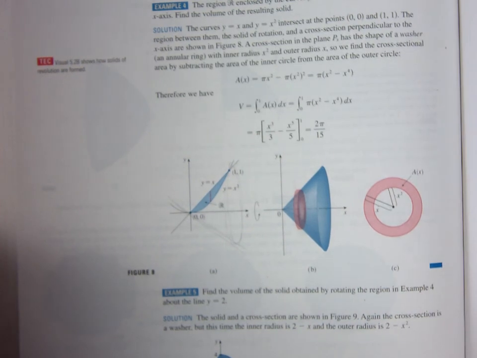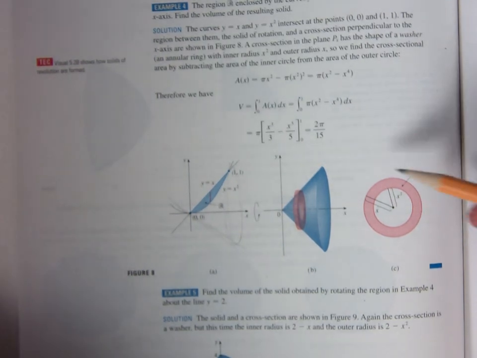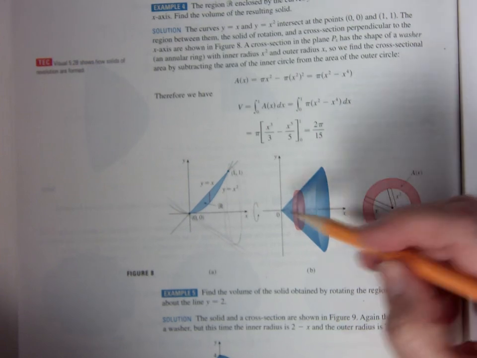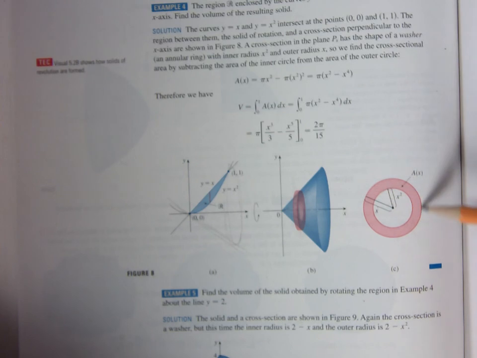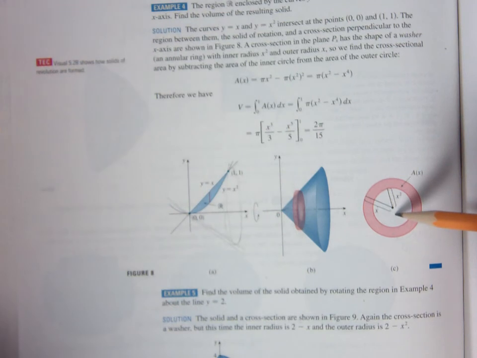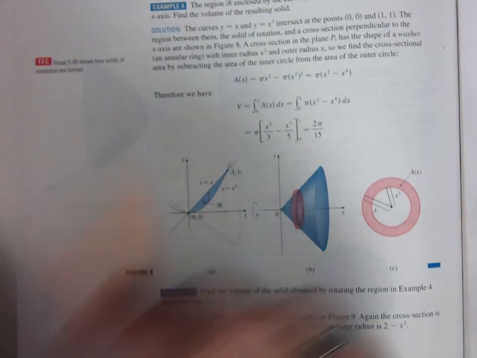And here's a nice picture of it where we're showing our x squared. This is our y equals x squared. Our parabola is on the inside, and our straight line is on the outside, which is y equals x. All right, so again, area of the circle is pi r squared.